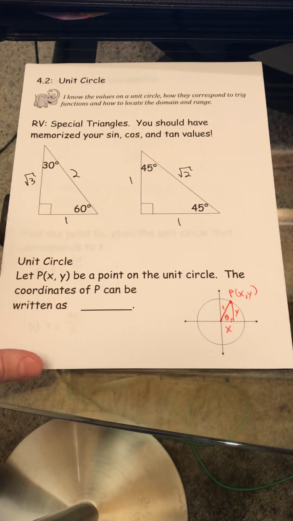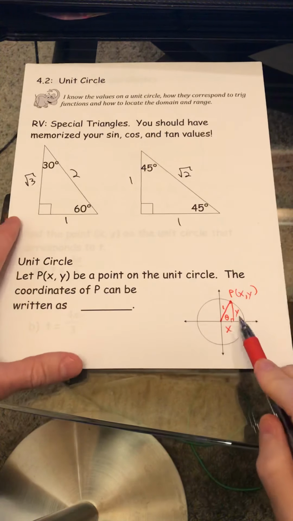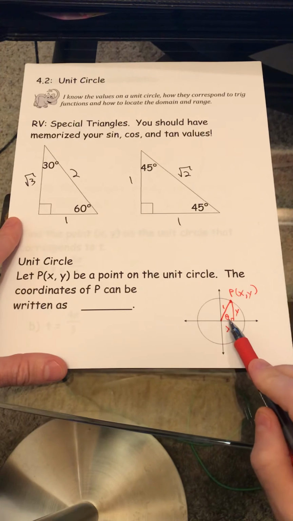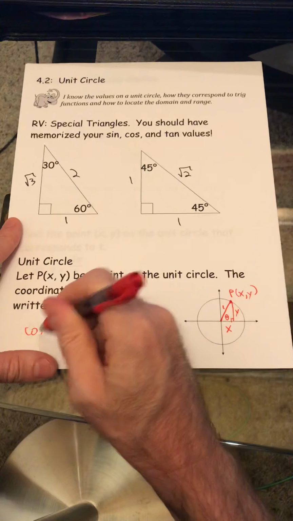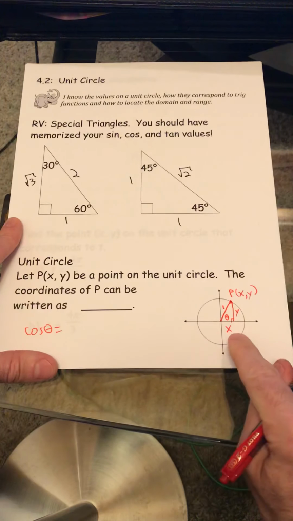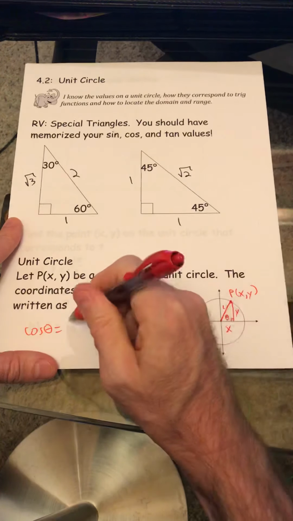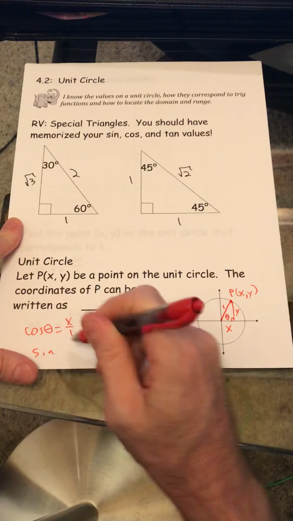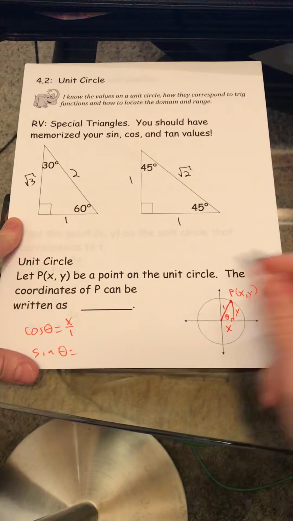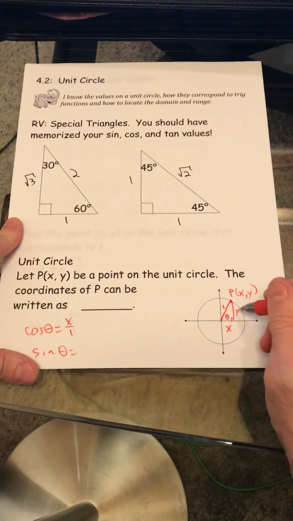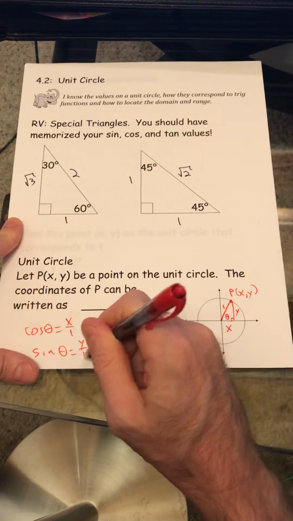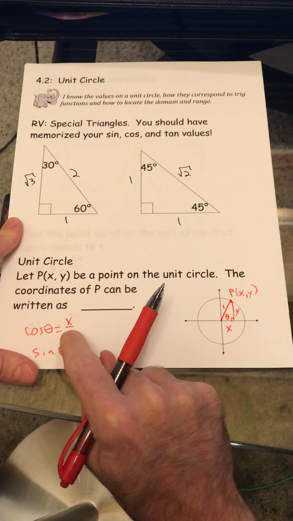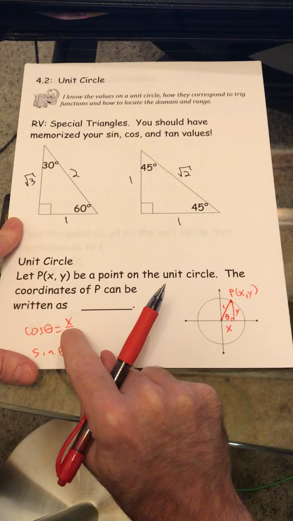Well, from here, if we were to use SOHCAHTOA, the cosine of theta here would be adjacent over hypotenuse. The sine of theta would be the opposite over the hypotenuse. So, cosine of theta is x over 1, or x.